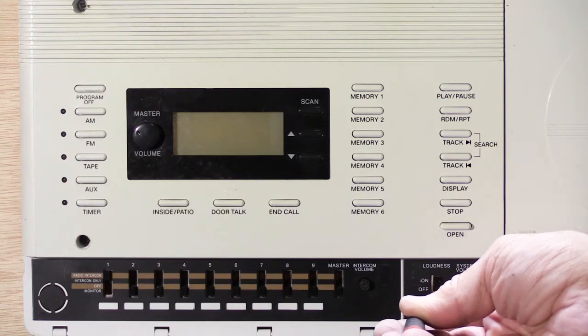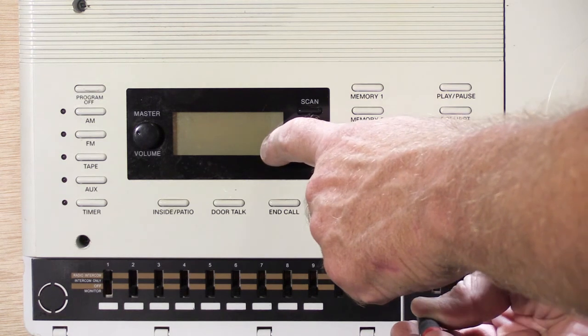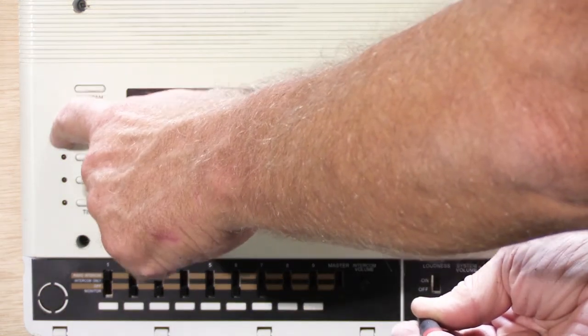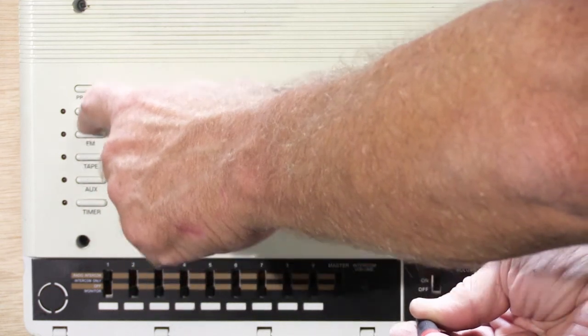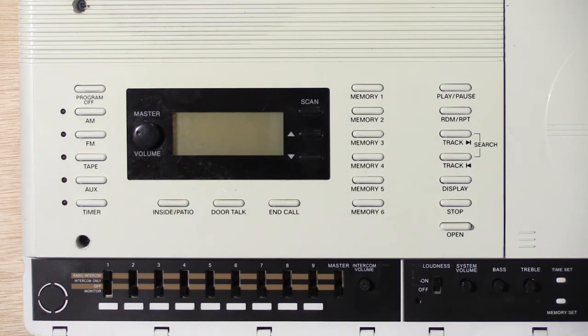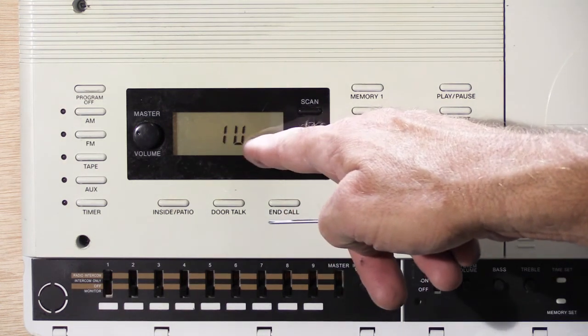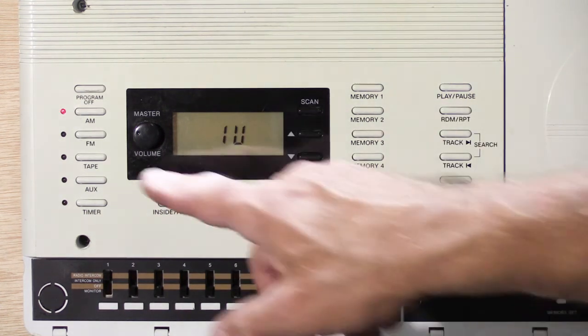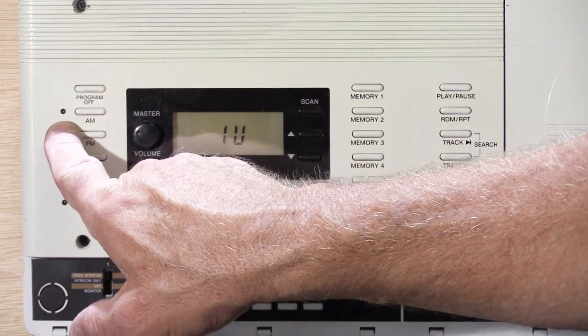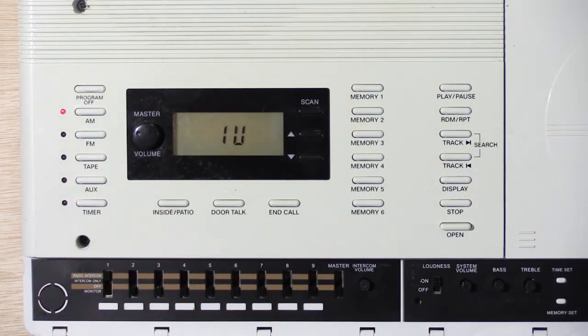Then we're going to release it, and when we release it, we need to observe what happens on the display and on the red LED lights next to the selection buttons. And what you saw, if you watched carefully, was for just an instant the display flashed 1 o'clock. It went back to IU, and if we watch here, we can see the AM LED light blink on and off several times.